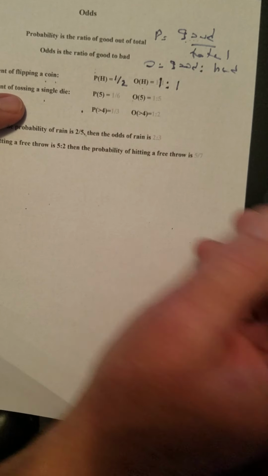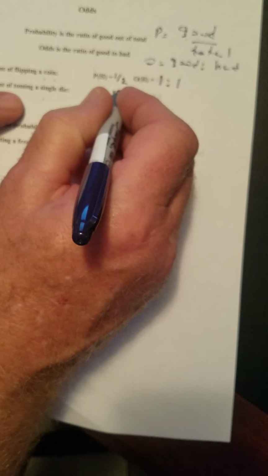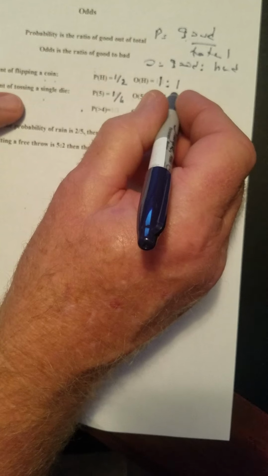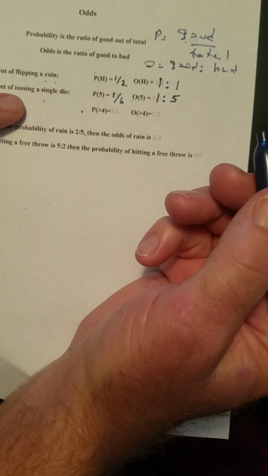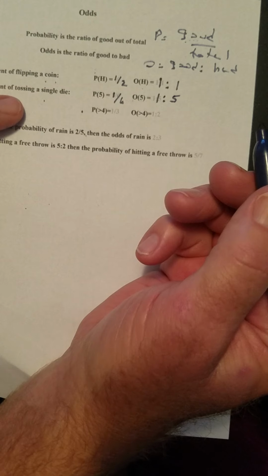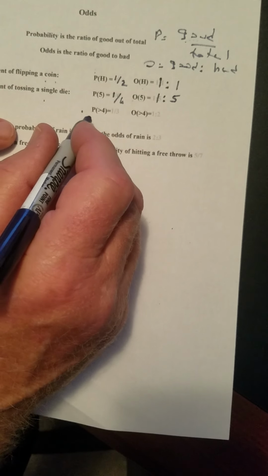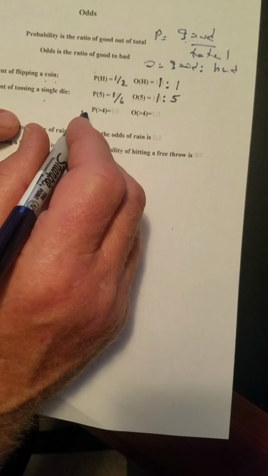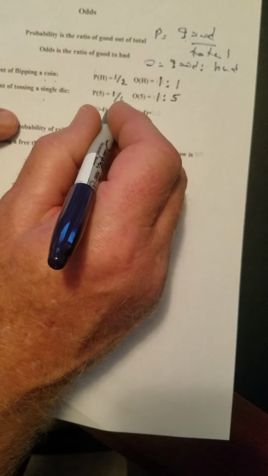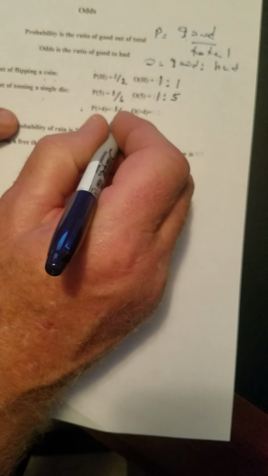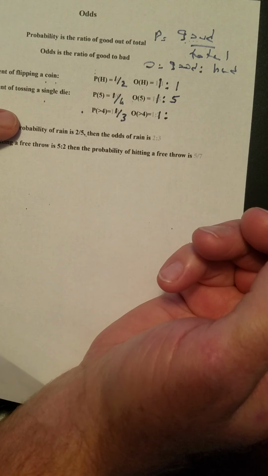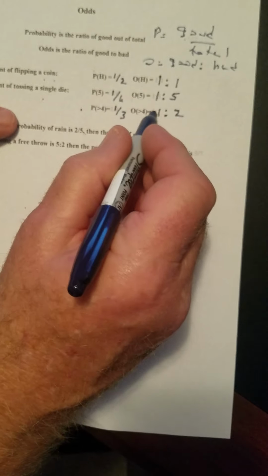If I was tossing a single die, the probability of getting a 5 is 1/6. The odds would be 1-to-5. 1 good, 5 bad. Okay? Again, if I'm tossing a single die, if I want the probability of getting greater than 4, it's either a 5 or a 6. So that's 2/6 or 1/3. The odds would be 1-to-2. These two always add up to the bottom number. First number is always the same.